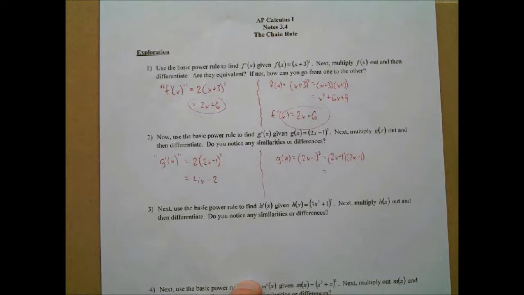Okay, do we have an answer yet? Someone want to share? What's the derivative here of g going to be? Natalie, you want to do it? 8x minus 4. There you go.